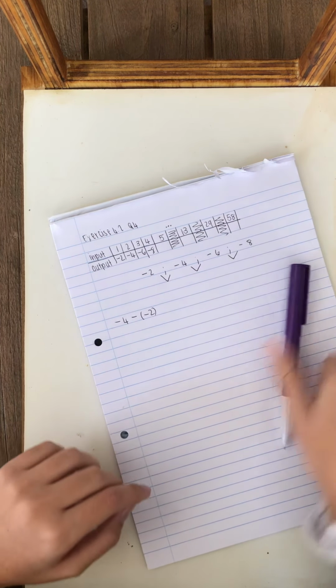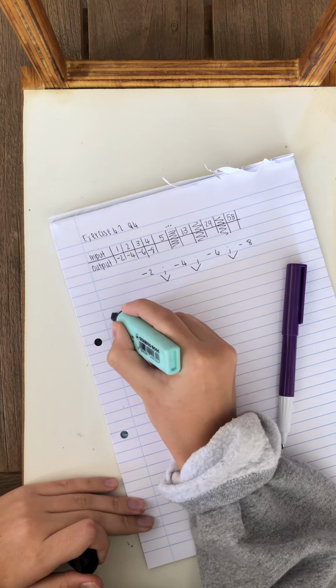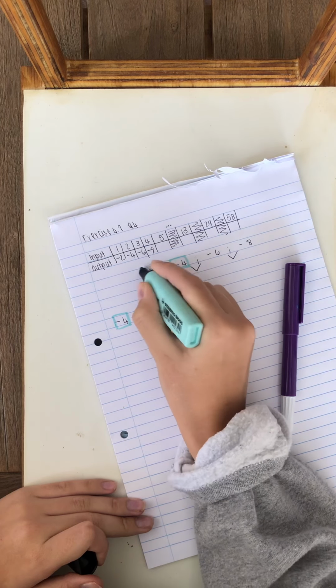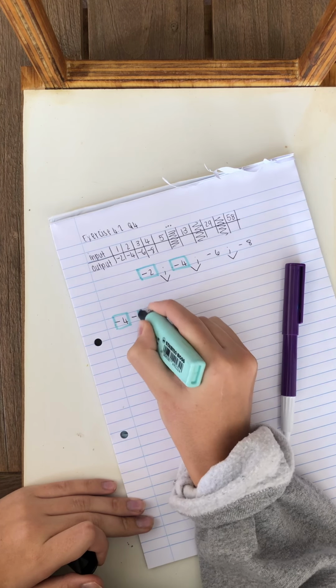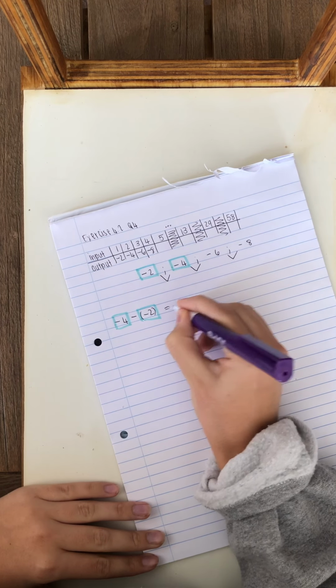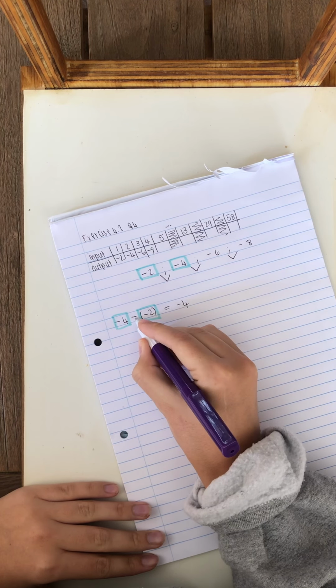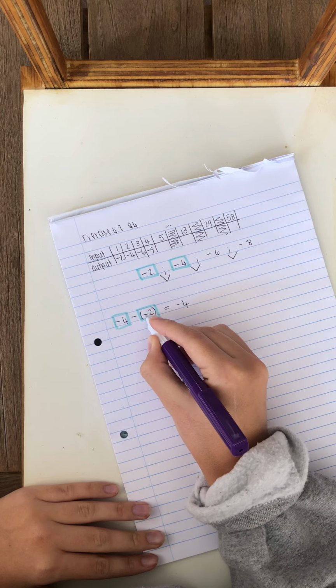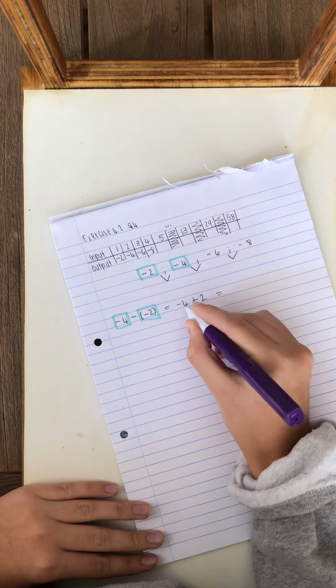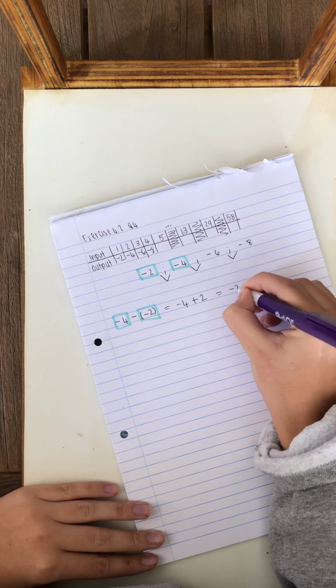Okay, so I've just taken this term and I've minused this term. So this gives me -4, and minus times a minus gives you a positive. So plus 2, so -4 plus 2 gives you -2.